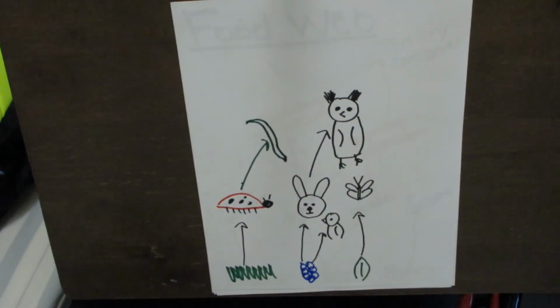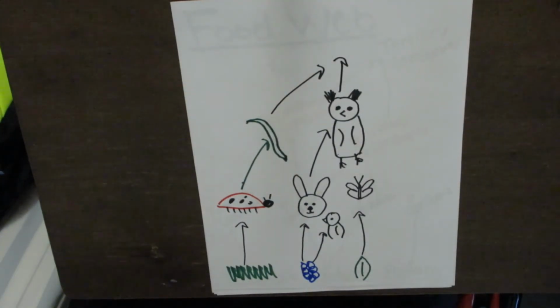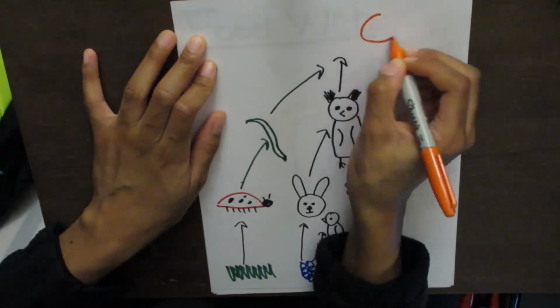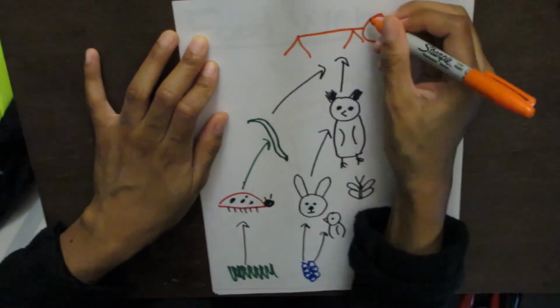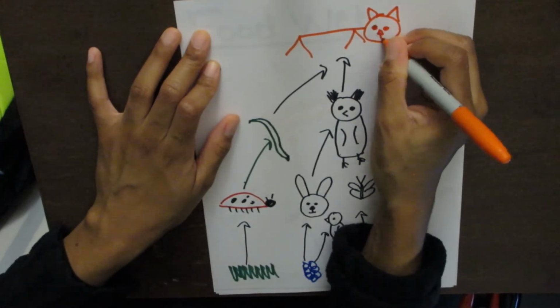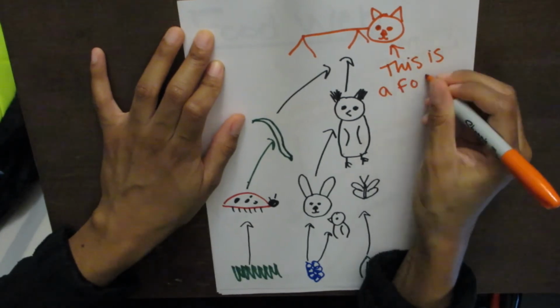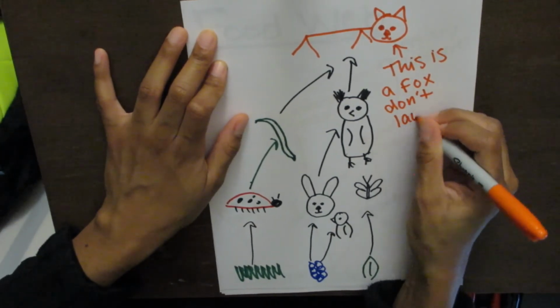And then finally, we're going to move to our tertiary consumer. Y'all, please don't laugh at my drawing. I do not know how to draw animals very well. So this is a fox. It's a fox. But the fox eats the bigger bird and it eats the reptiles. And then this is our tertiary consumer.